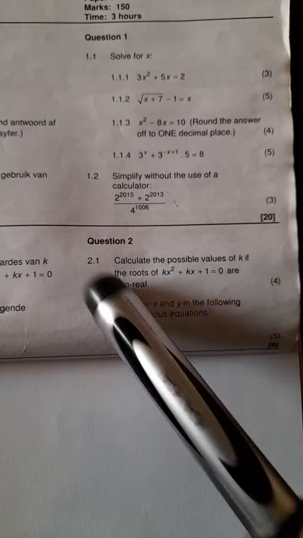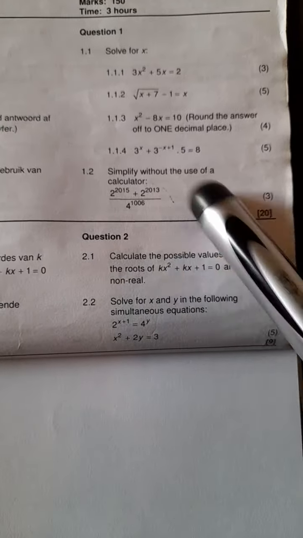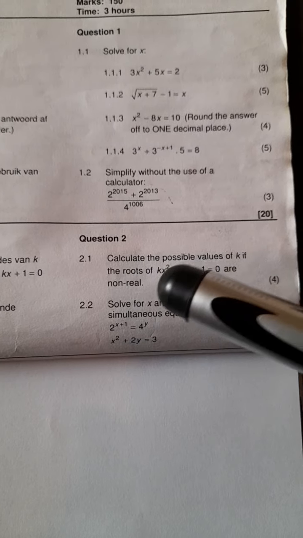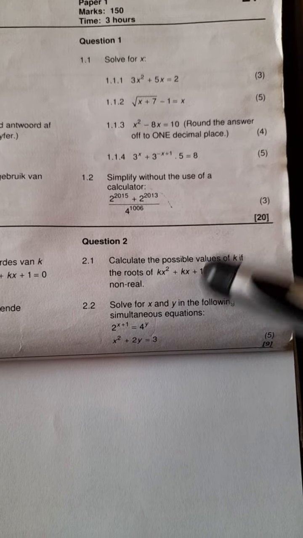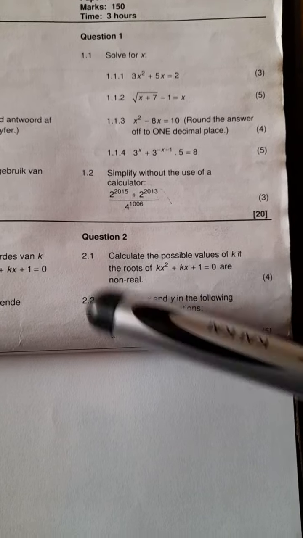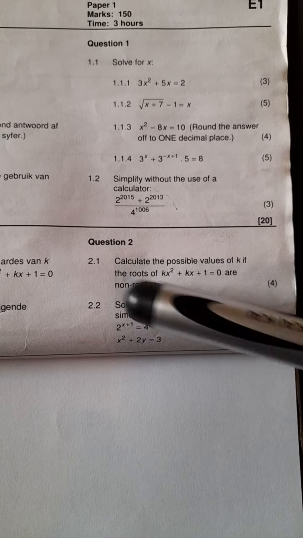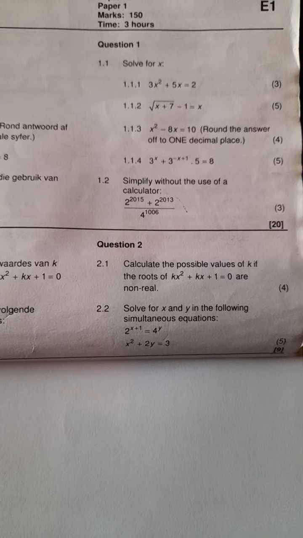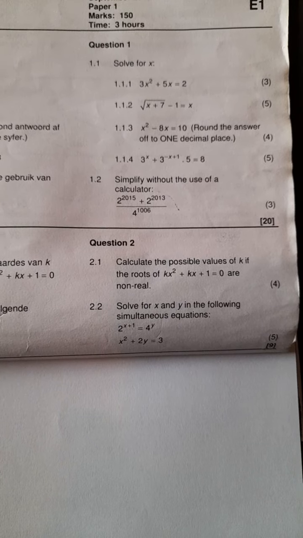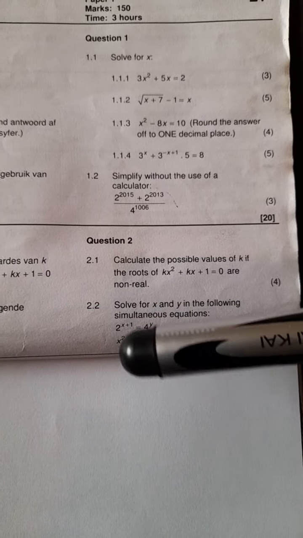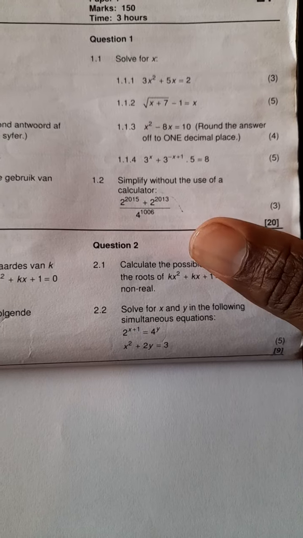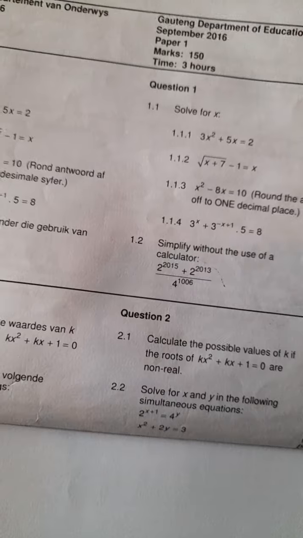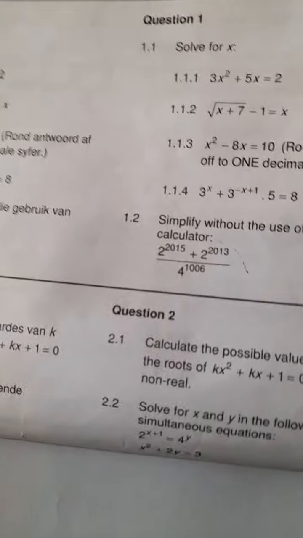You must have the knowledge of natures of roots before you attempt this question. 2.2 is a simultaneous equation, but this type of simultaneous is an exponential and a quadratic. Yes, that's what they've linked. So you must have the knowledge of exponential equations and quadratics at the same time. So let's get started. Let's kill this criminal.